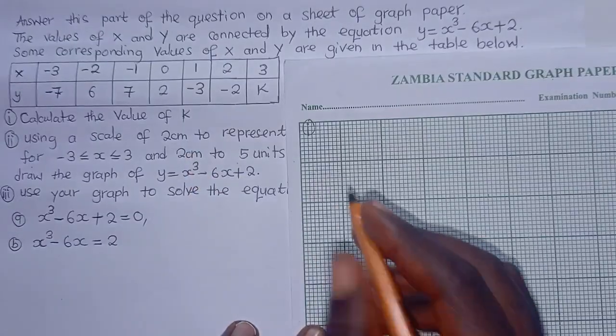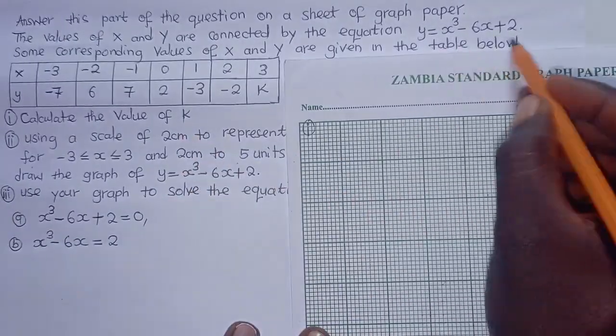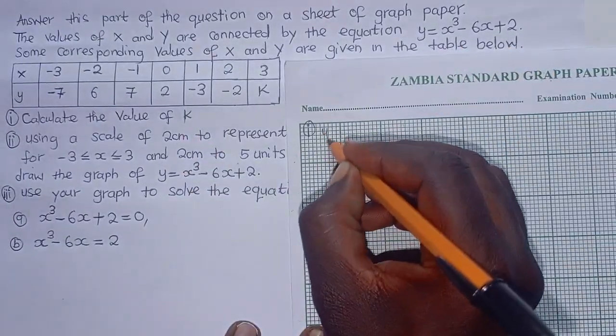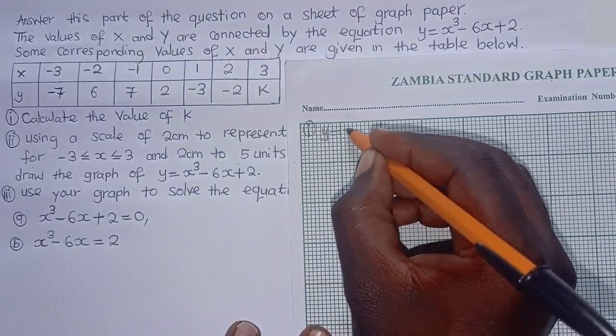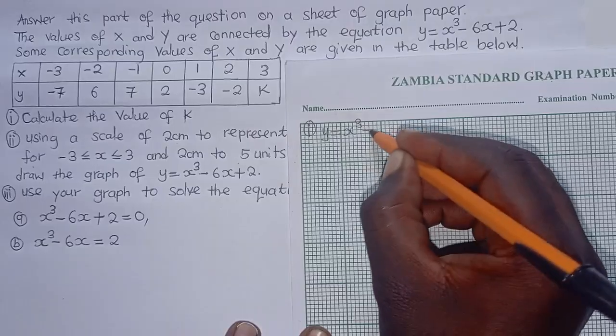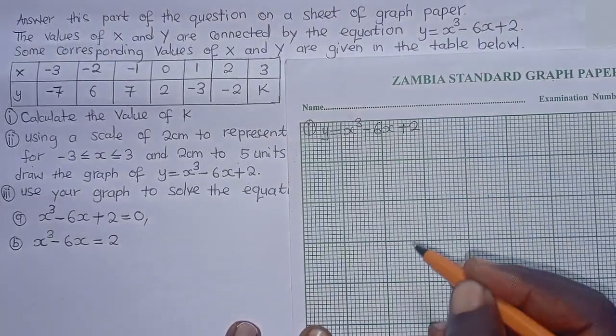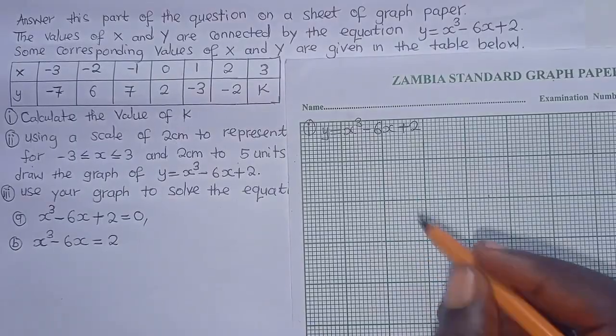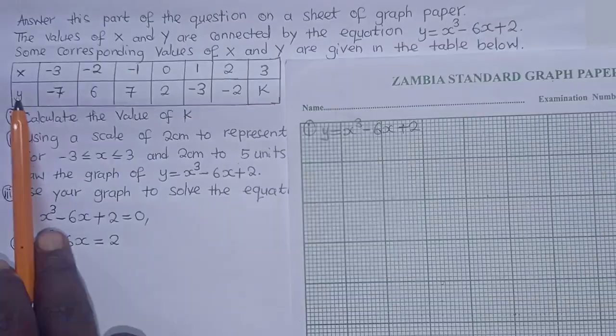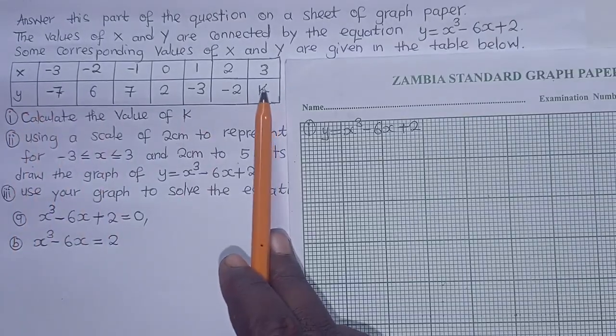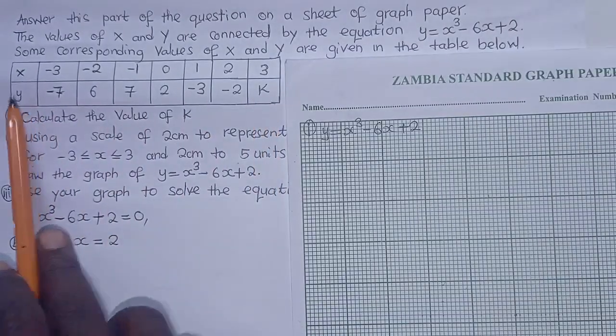For you to calculate the value of k, you write the equation that is given. That is y is equal to x cubed minus 6x plus 2. That is what we are given. Then have you seen this k is in the y values?